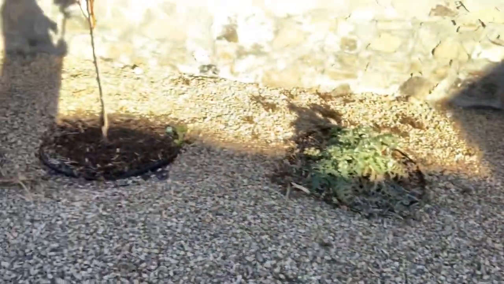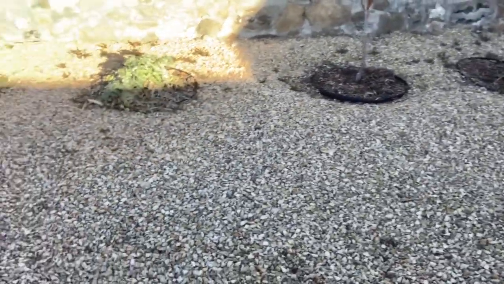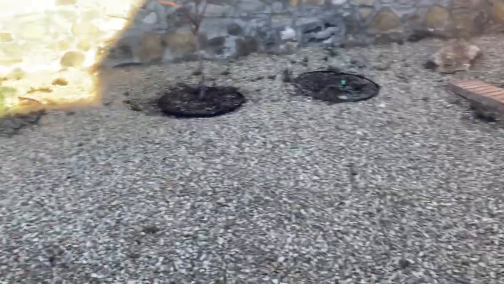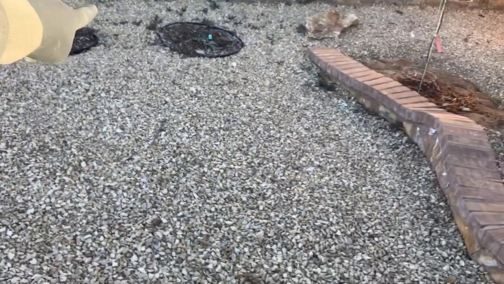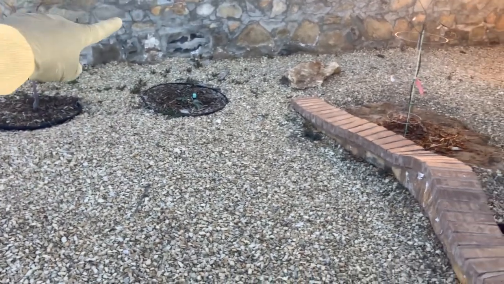That right there, we've got two trees, and then I've got artichoke, okay? And around the artichoke, in the rock, more so back this way, there's an artichoke plant there. Same thing back that way. There are broadleaf weeds emerging around that area, okay?